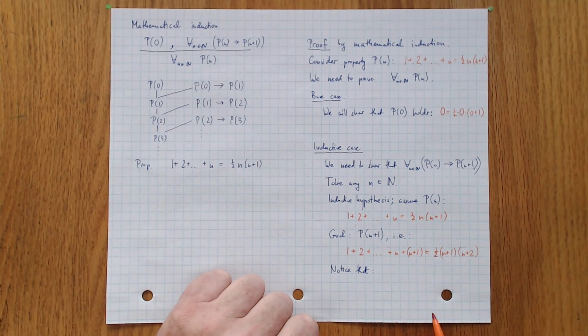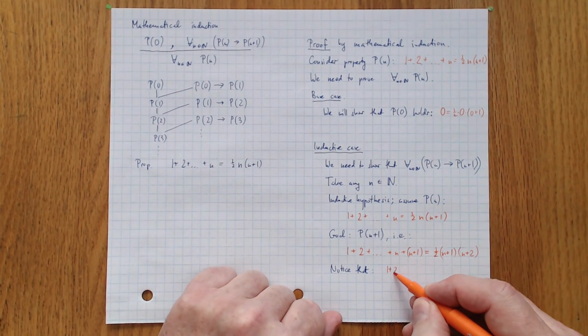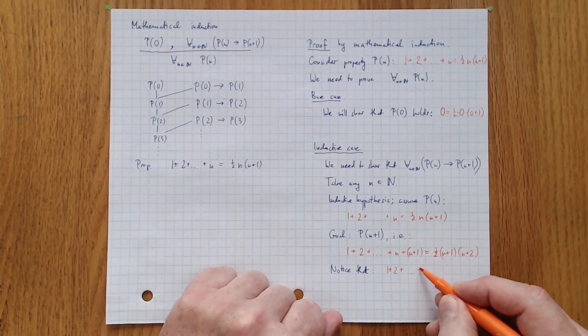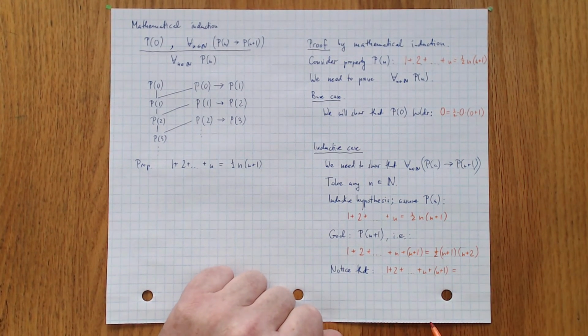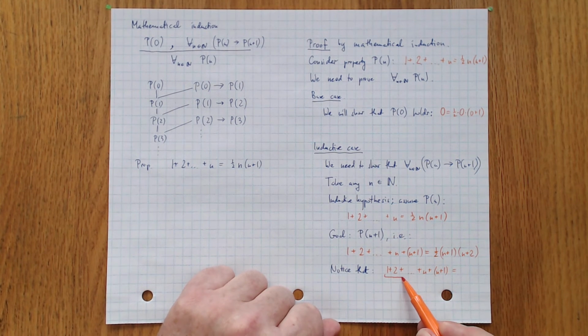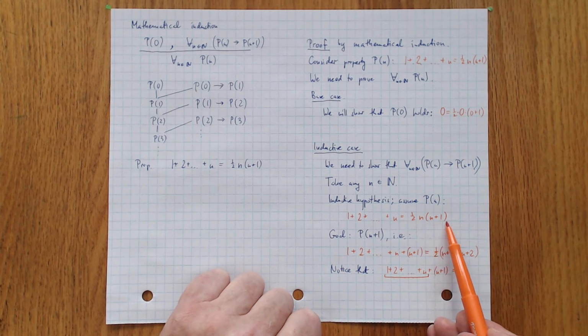Now it remains to argue that the inductive hypothesis implies the goal. So we will say the following. Notice that 1 plus 2 and so on plus n plus 1 equals. I'm going to take a look at this part of the sum, and by the inductive hypothesis I know that it is equal to this expression.